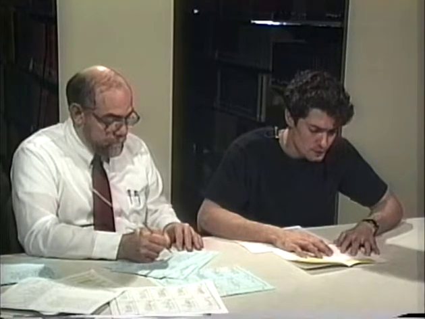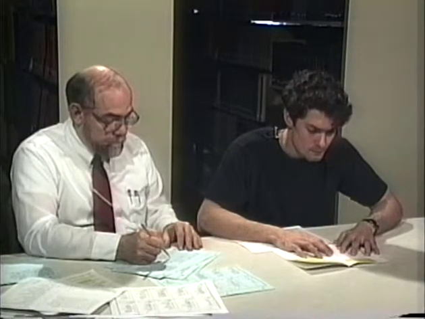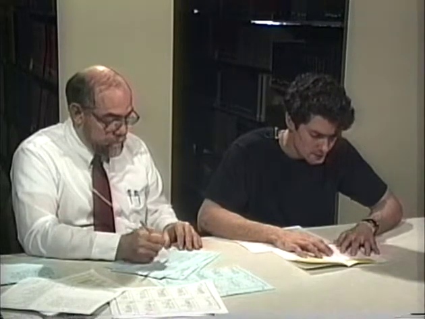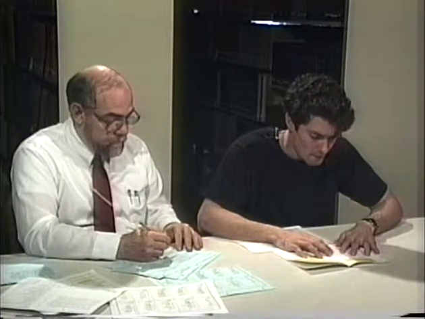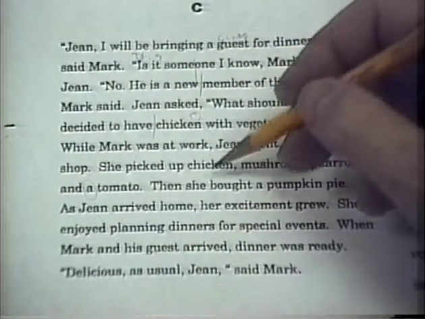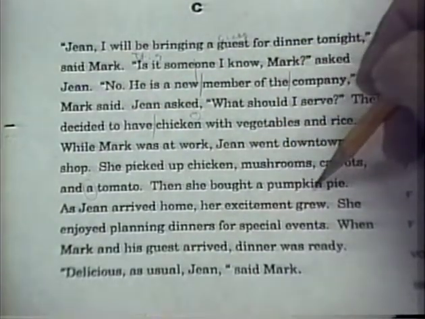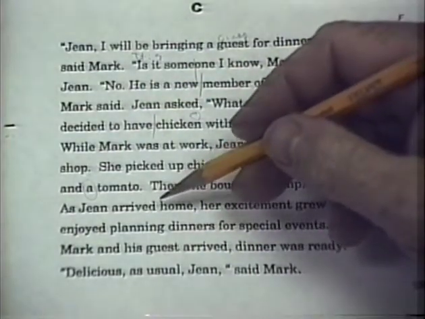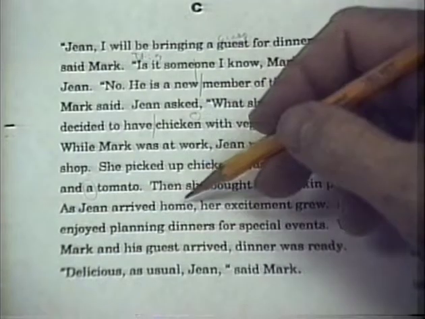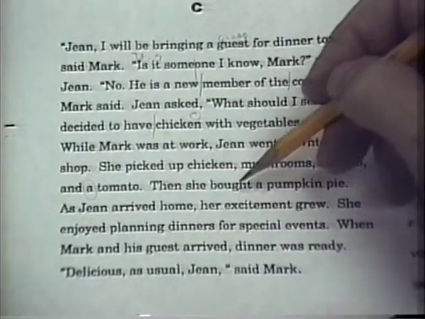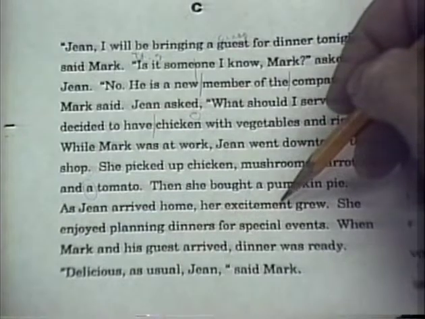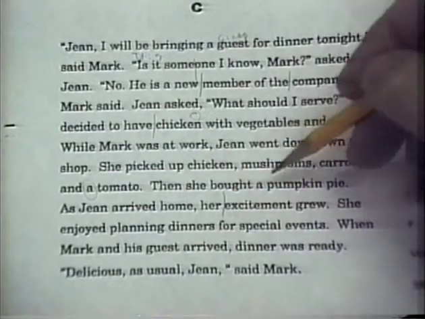While Mark was at work, Jean went downtown to shop. She picked up chicken, mushrooms, carrots, and tomato. Then she bought a pumpkin pie. As Jean arrived home, her excitement grew.